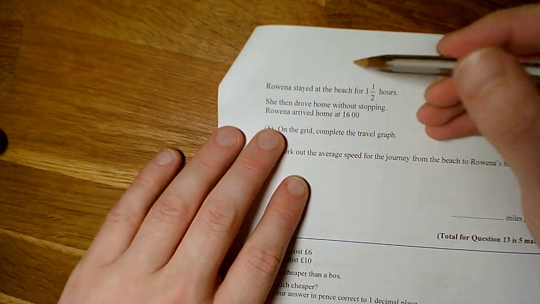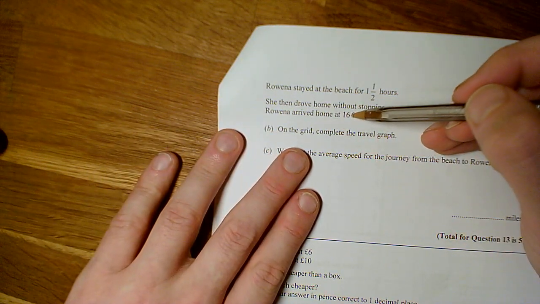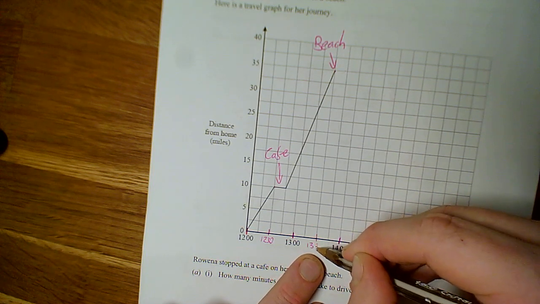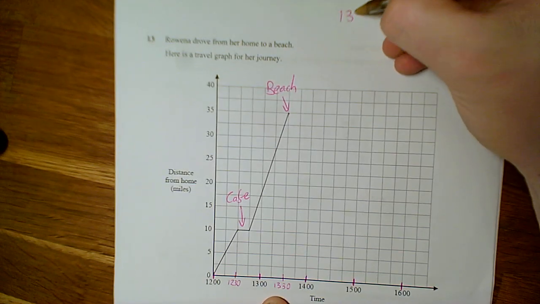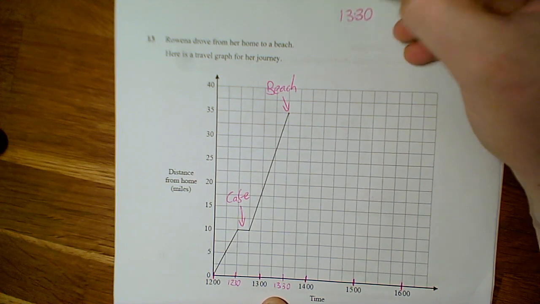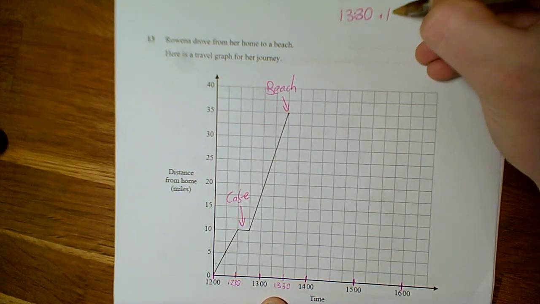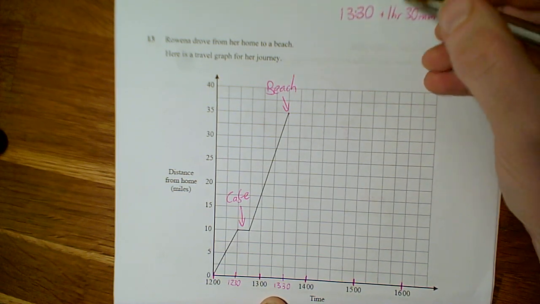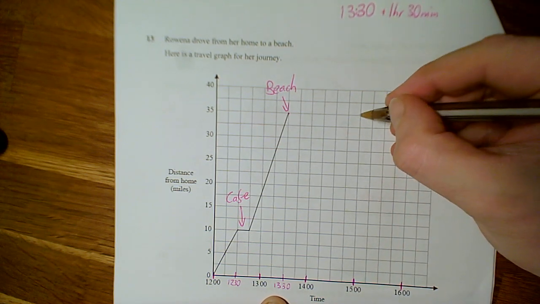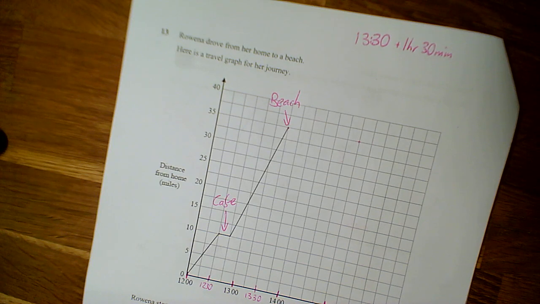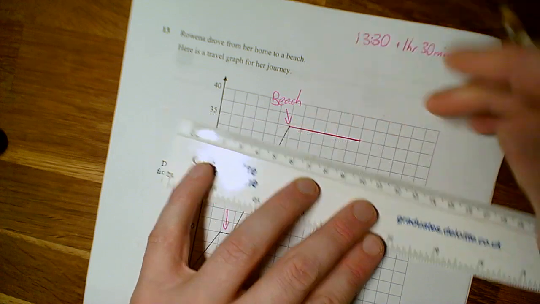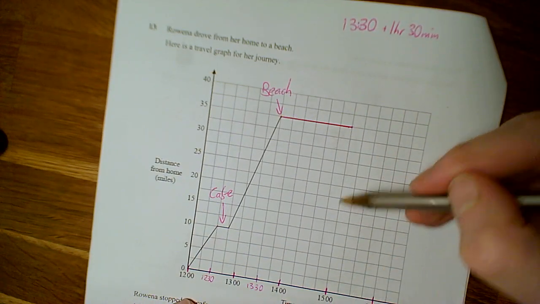Right, she stayed there for an hour and a half and then drove home, getting home at 4 o'clock. Complete the travel graph. So, stayed at the beach for an hour and a half. So, she arrived at 1:30, and add an hour and a half gets me to 3 o'clock, and she's not moved anywhere. So that's the first part of this question, drawing a horizontal line to say that they didn't move for an hour and a half.